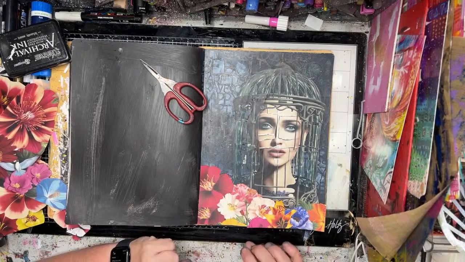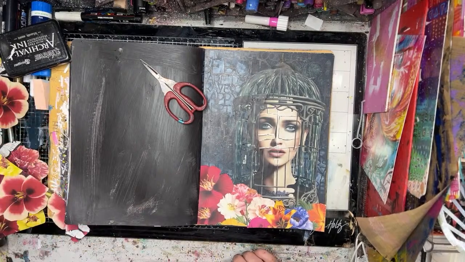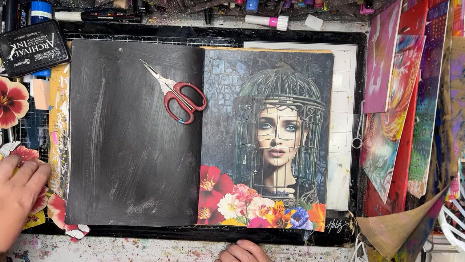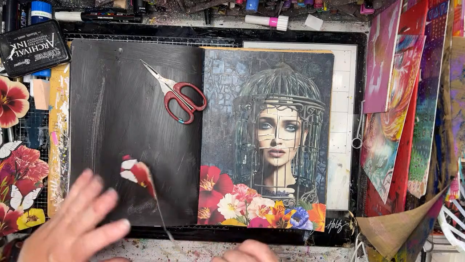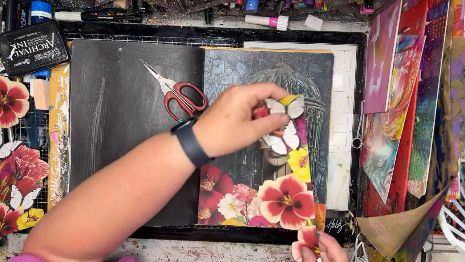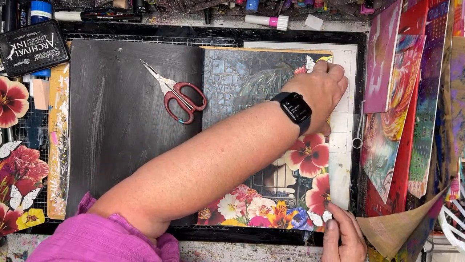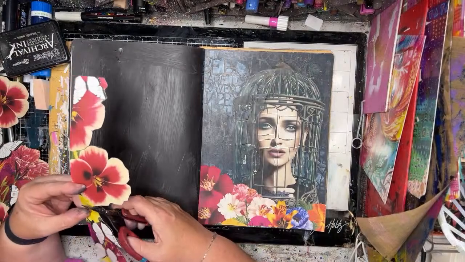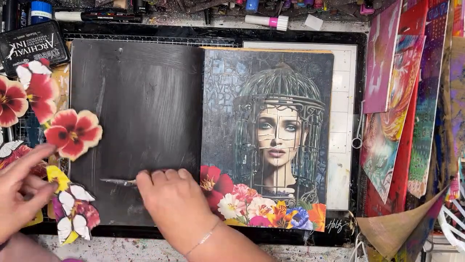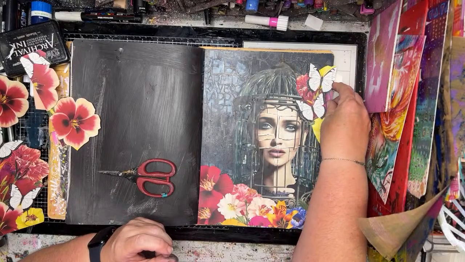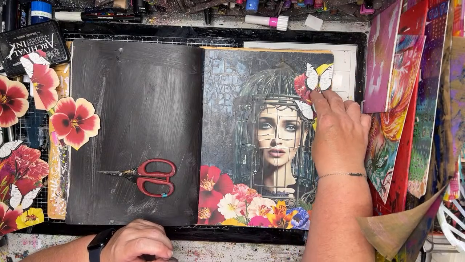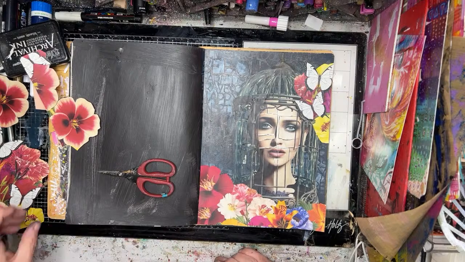Don't necessarily glue it all down at once right now. So depending on how much you want to put in, remembering we're going to overlay a few pages, you may want to put in some of these border bits, or you may not. Like I might just put that little bit up there like that, not the full piece. And if you change your mind again, so now she's got butterflies in her hair.